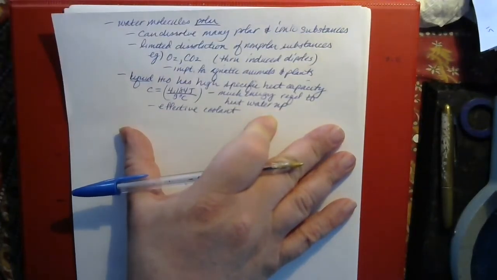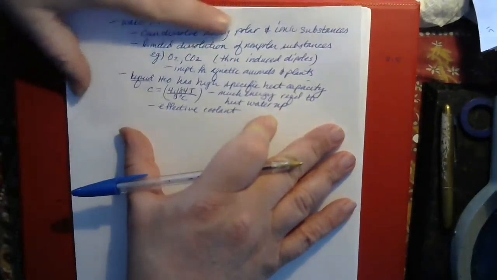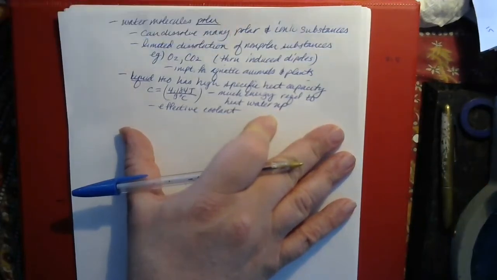And when water does evaporate, like from your skin, it takes a lot of heat with it. And so evaporating sweat is very effective in cooling us down.